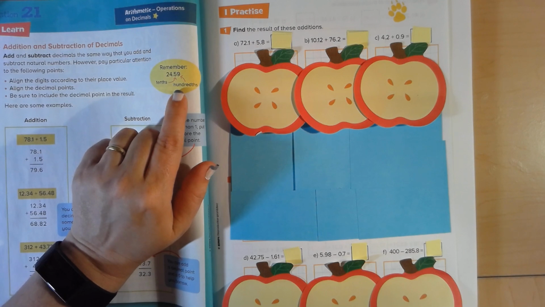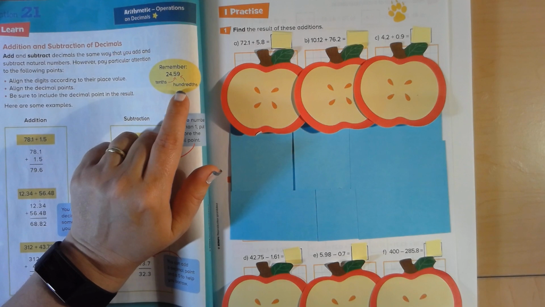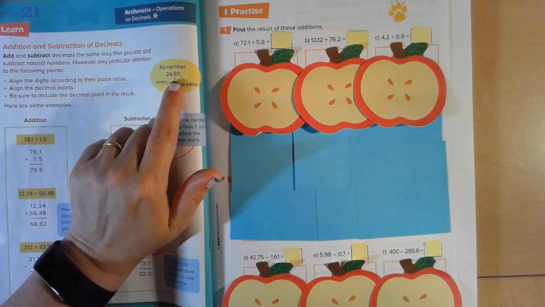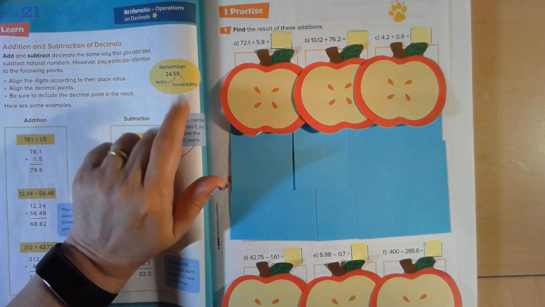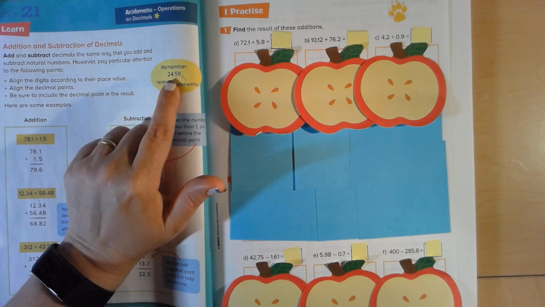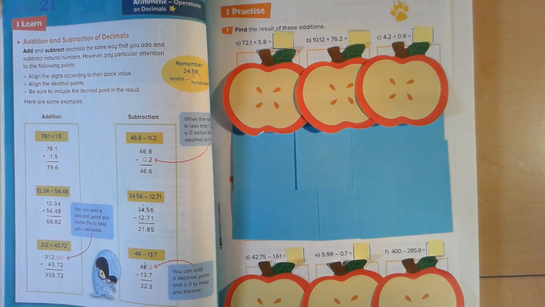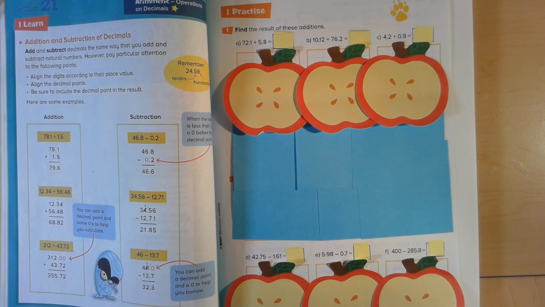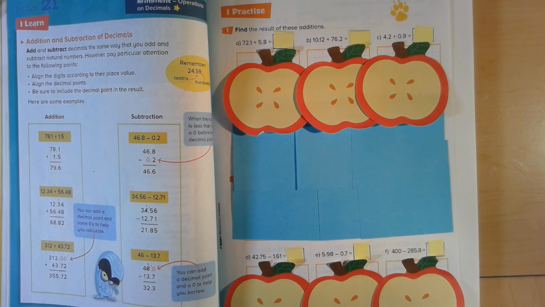I've taken the number 1, I've divided it into 100 equal parts, and I've shaded in 59 of those 100 equal parts. So our number here is 24 and 59 hundredths. Decimals show us numbers less than 1.